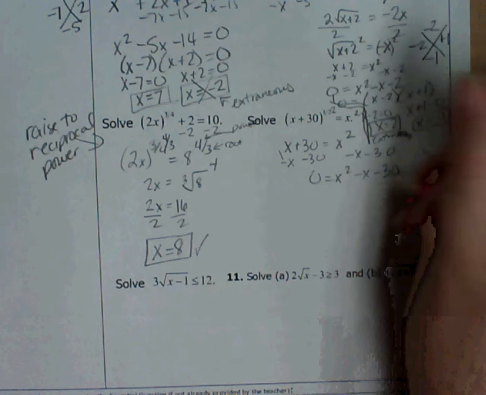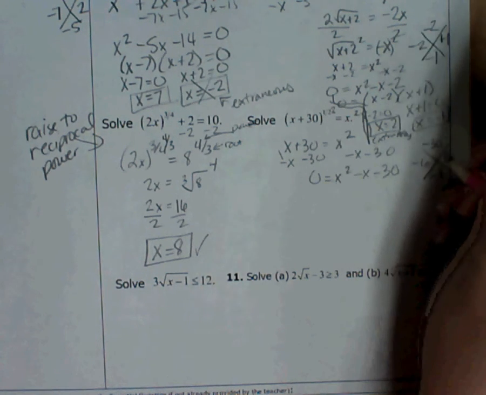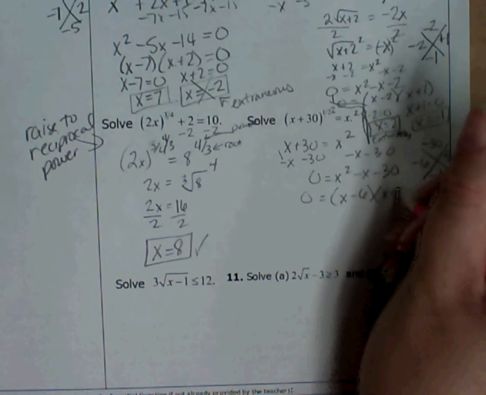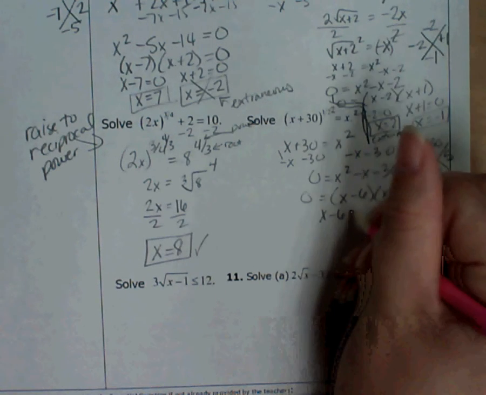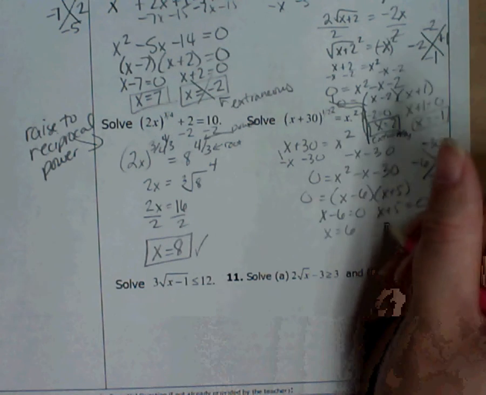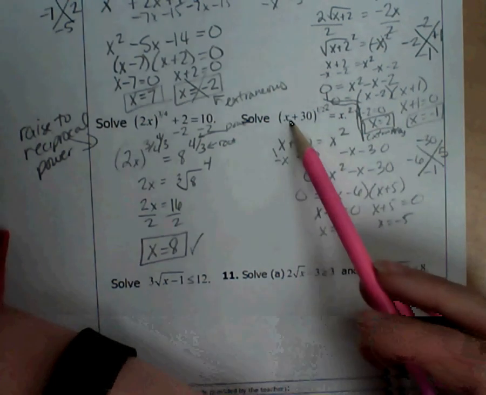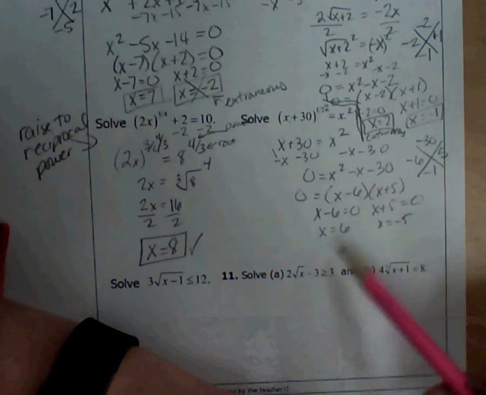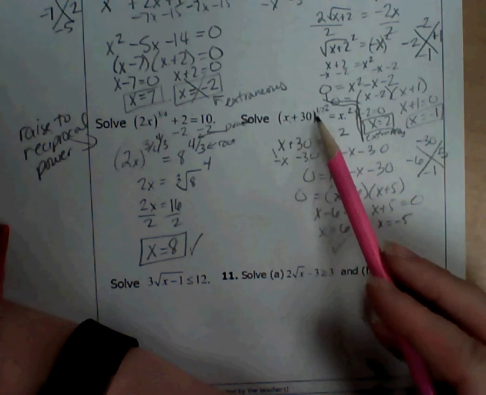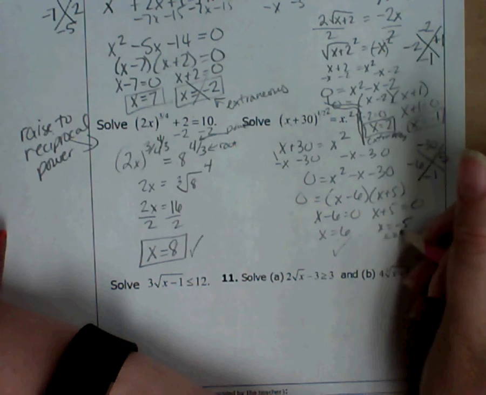My numbers that multiply to give me negative 30 and add to give me negative 1 are a negative 6 and a positive 5. So 0 is equal to x minus 6, x plus 5. Set my factors equal to 0. So x is 6 and x is negative 5. Whenever I plug those in, 6 plus 30 is 36. Square root of 36 is 6. That works. Negative 5 plus 30 is 25. The square root of 25 is 5, but right here I have a negative 5, so that one is extraneous.